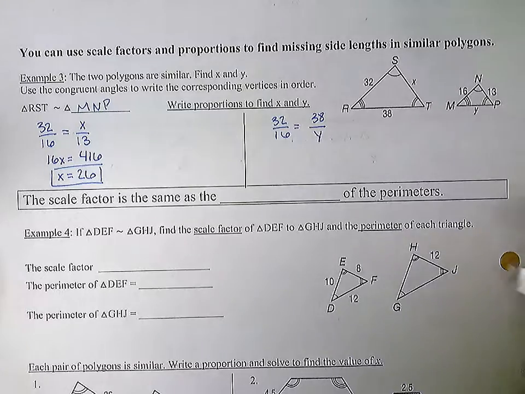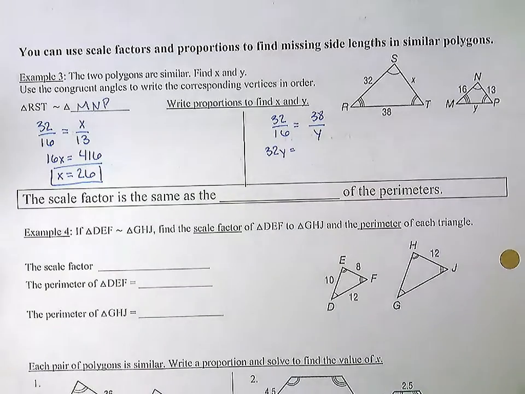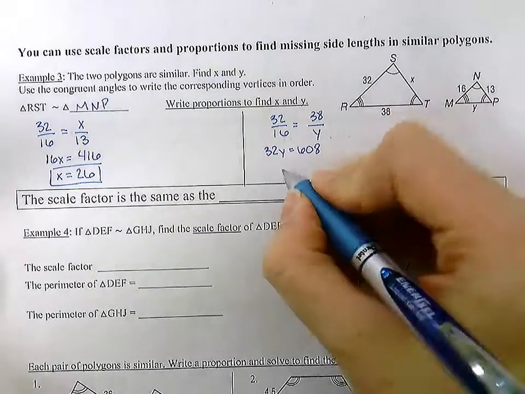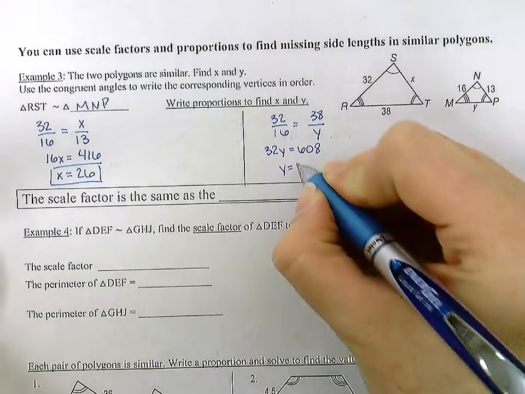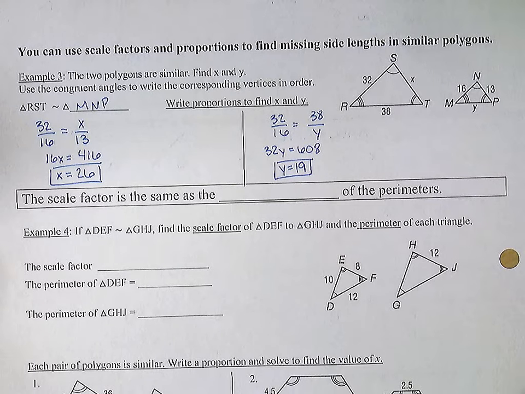I can cross multiply again here. So I have 32y is equal to 16 times 38, which is 608. Divide by 32. y is equal to 19. Does that make sense, setting up those proportions? They have to be corresponding sides. So if you start with the large triangle, you have to start with the large triangle in the second ratio.